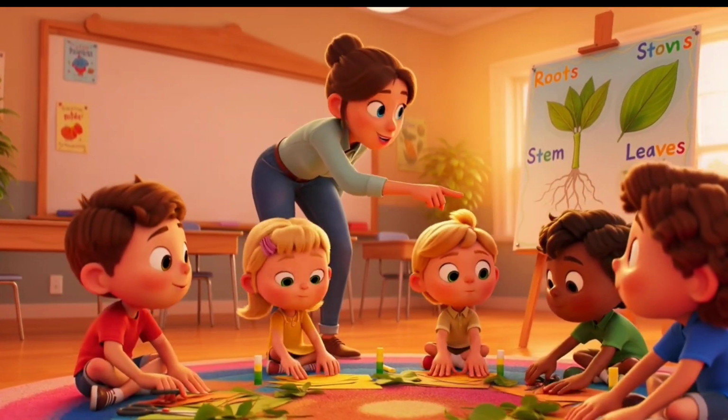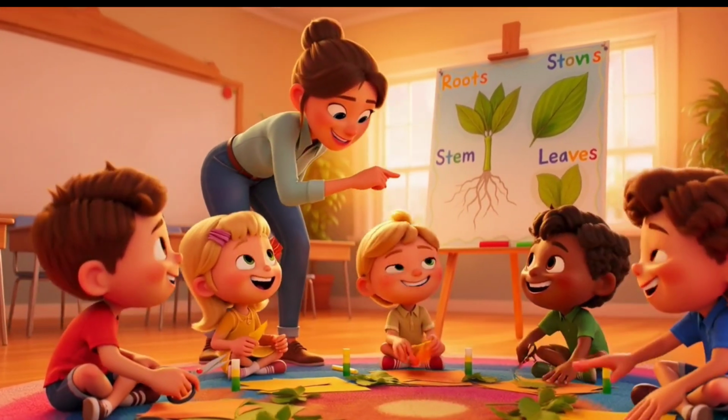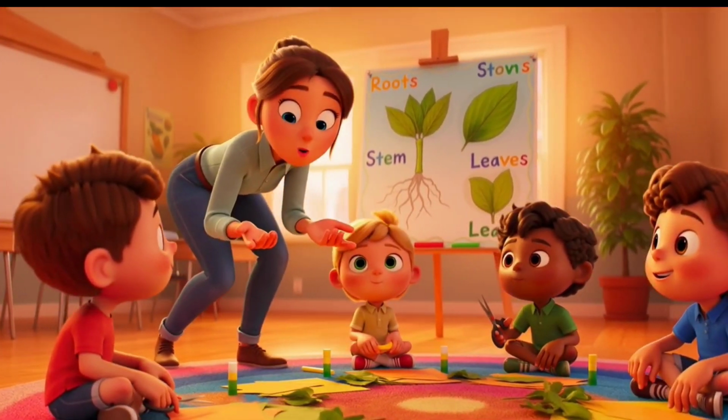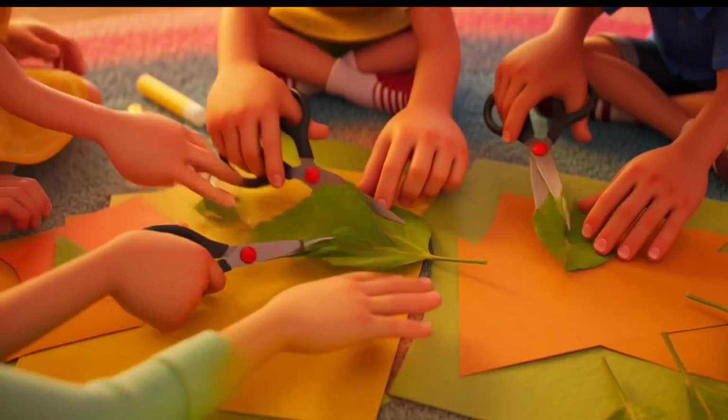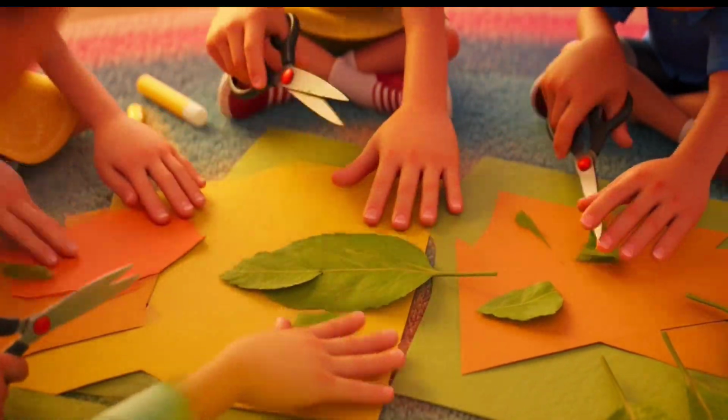Okay, everyone, look at the chart. We have roots, stem, and leaves. Now, use the leaves and paper to label each part. Okay. Great job, everyone. You're doing wonderfully.